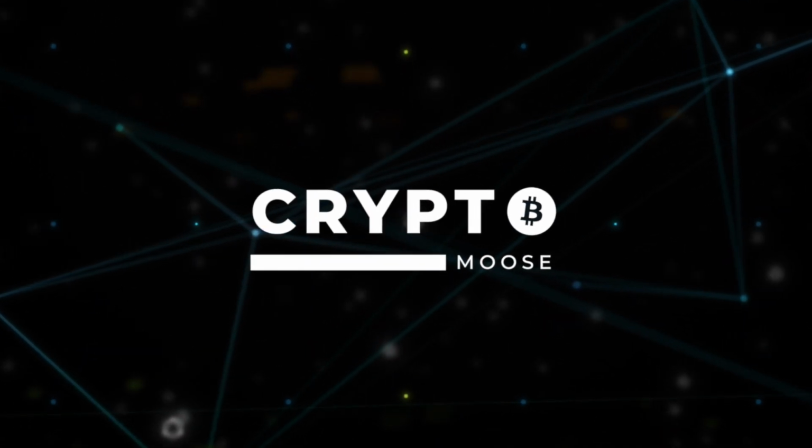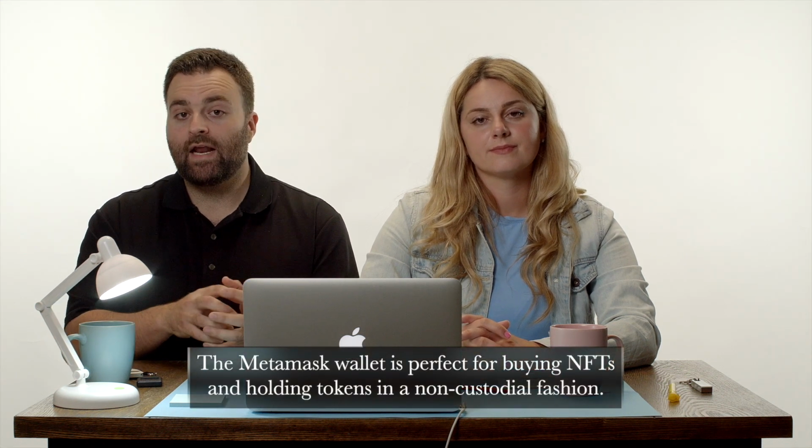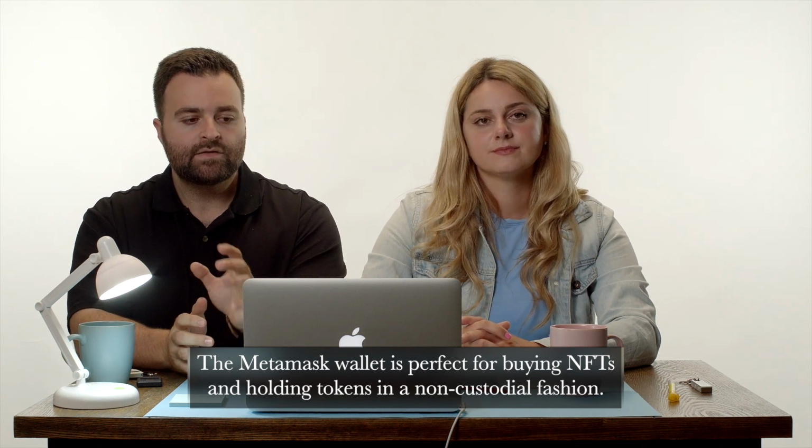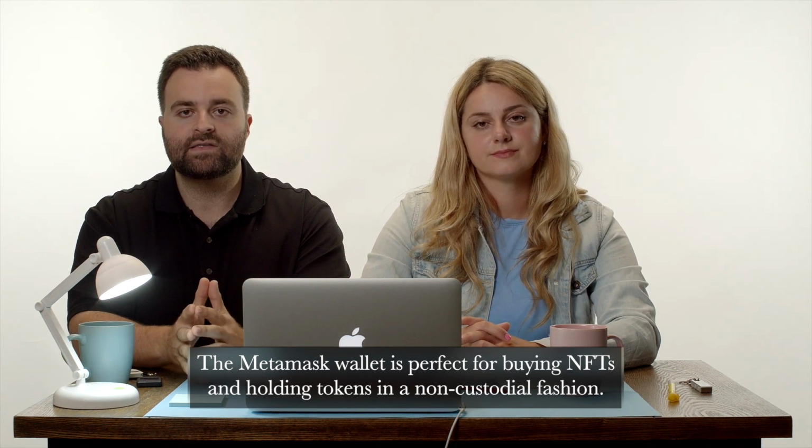Now what we're going to do is set up our MetaMask Web3 wallet. The reason we're going with MetaMask is because it's very popular. And when it comes to using the Ethereum blockchain, that's where you're going to get access to the majority of NFTs that are on OpenSea. So this is going to be a great wallet for you to set up.